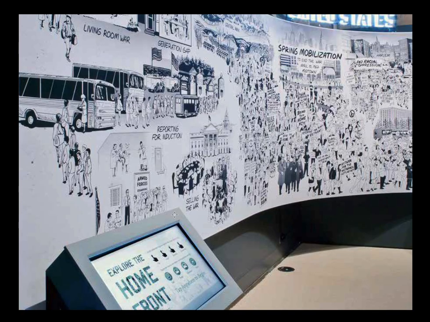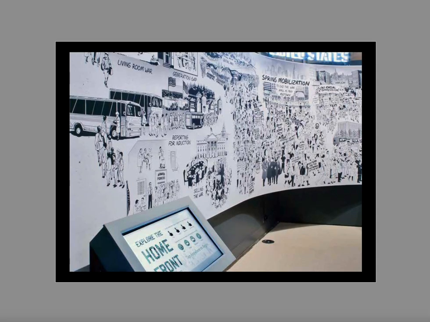And this has a little pixelation. I'm sorry about that. We hired an illustrator and animation artist to work on the large murals, including the story of the Homefront and Warfront.